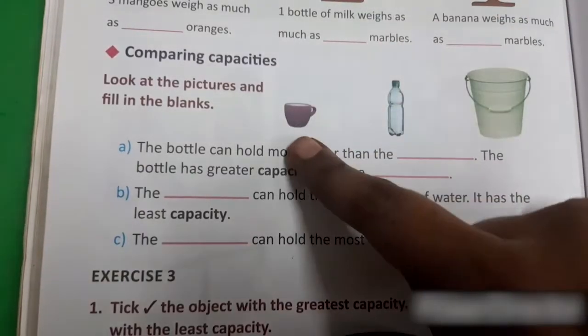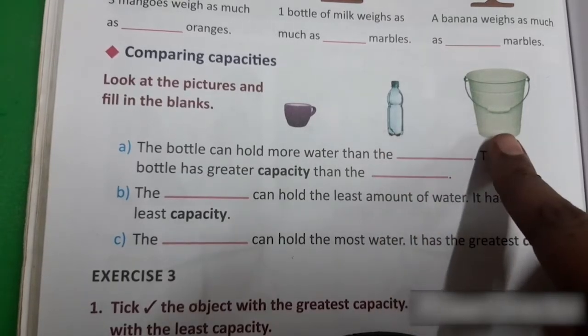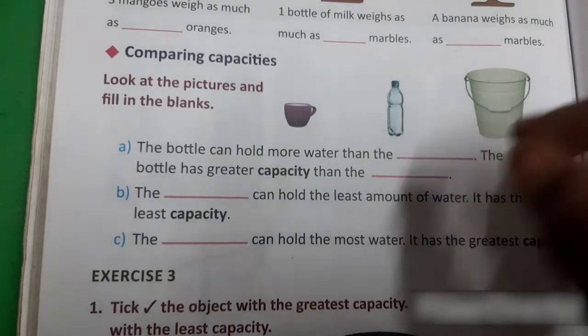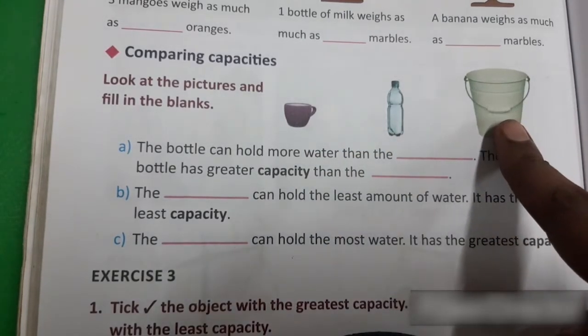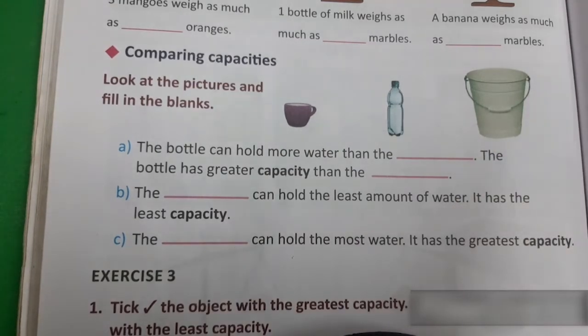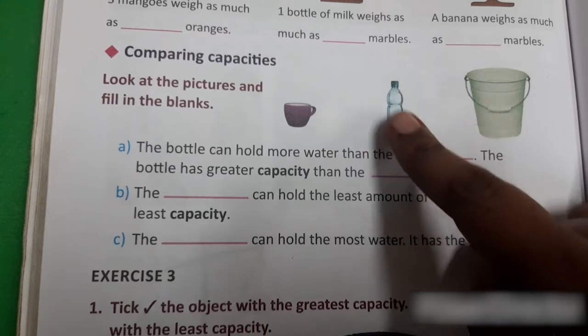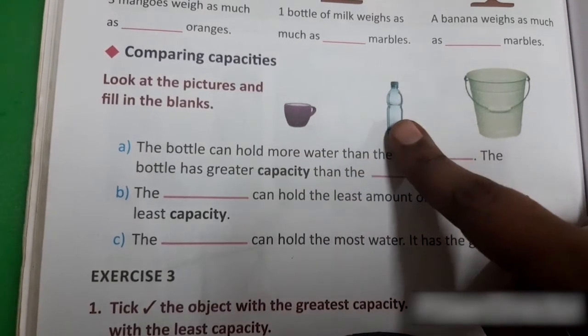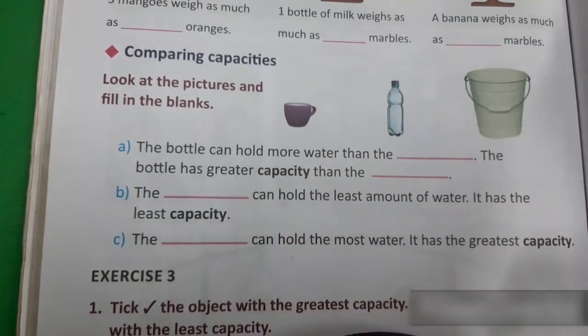Comparing capacities. Can you see the 3 pictures? A cup, a bottle and a bucket. By looking itself, you can tell which can hold more water. Definitely the bucket will hold more water because it is bigger in size. As the size gets bigger, it has the capacity to hold more. This water bottle can hold more than the cup, but it will hold less water than the bucket. So capacities differ according to their size. As the size increases, the capacity to hold also will increase.